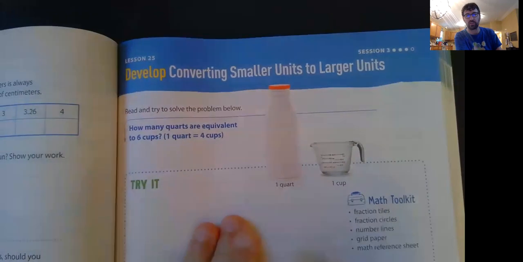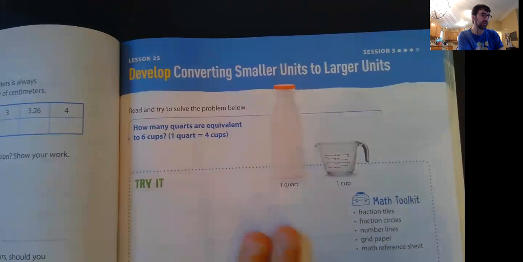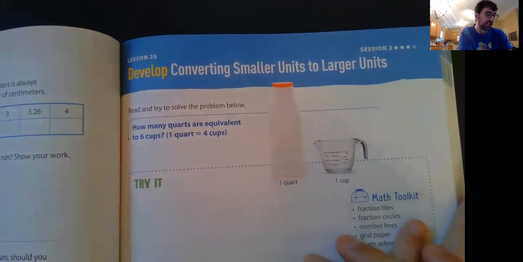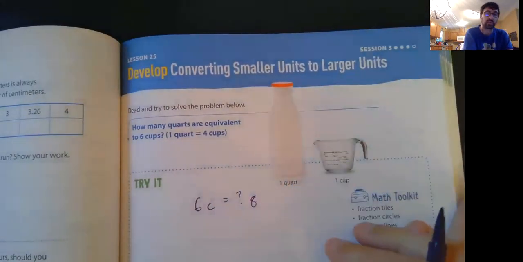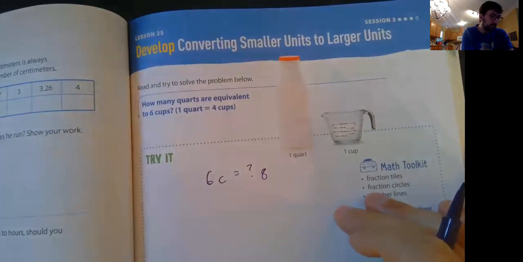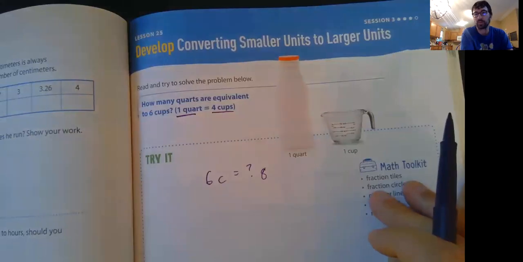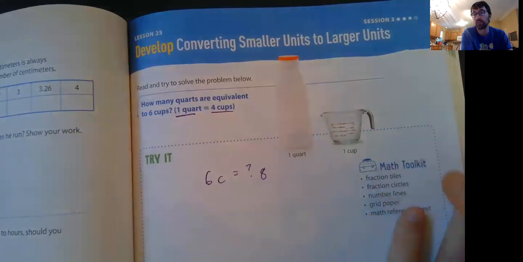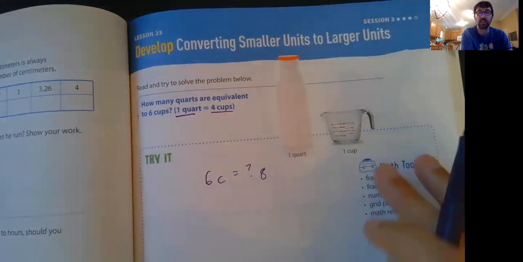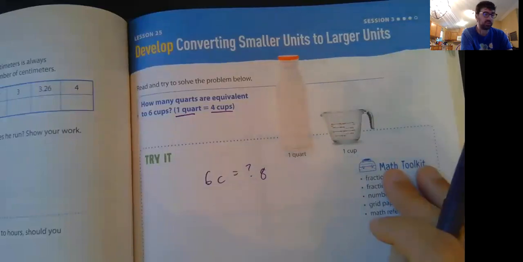So let's look at this one here. Let's do this one together. It says, how many quarts are equivalent to 6 cups? So basically, 6 cups is equal to how many quarts, okay? Well, we know that in 1 quart, there's 4 cups. There's 4 cups in a quart. So if we think about the strategies we've been talking about, now we could draw this out. There's a lot of different ways we could do this, okay? But at the end of the day, I want to talk about using equations to do this.